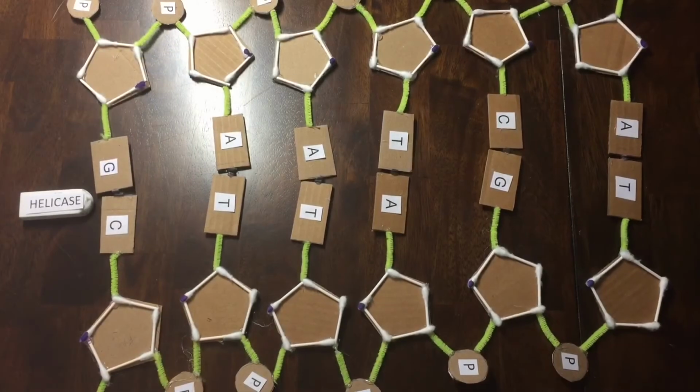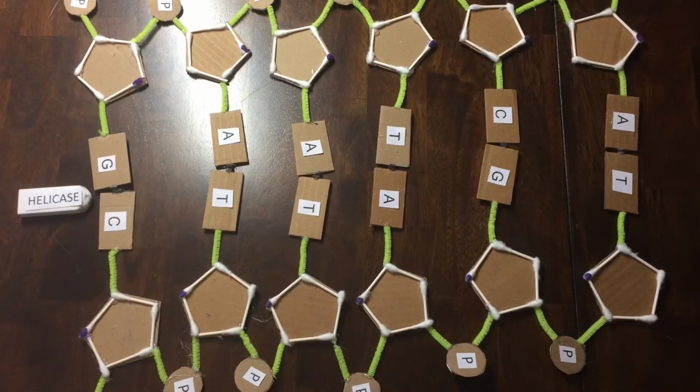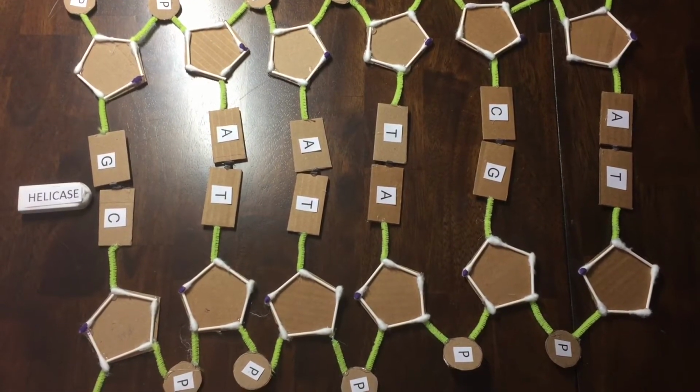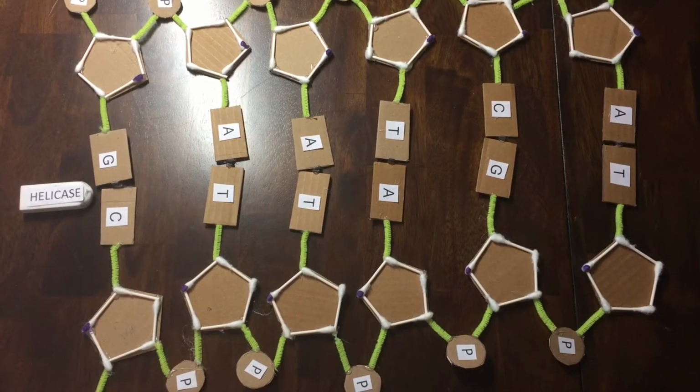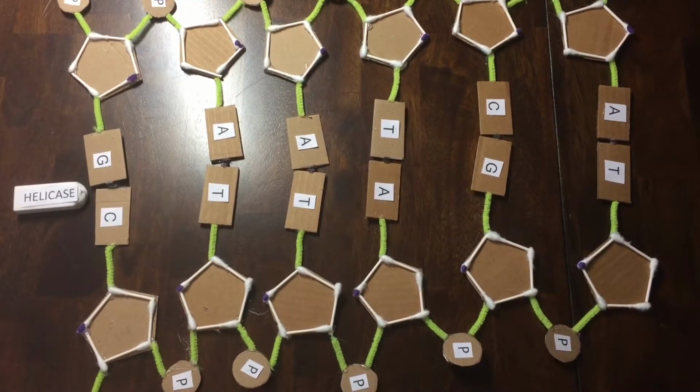The complementary base pairing allows for 2 strands of chained nucleotides. These strands are antiparallel, where the oxygens on the sugar pentose face the opposite directions.